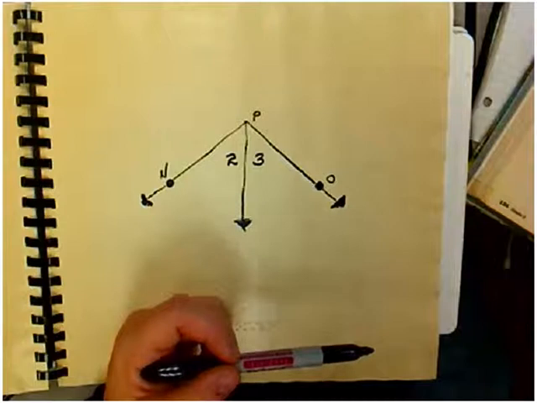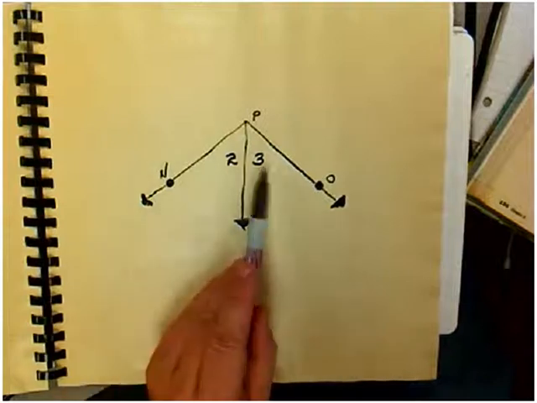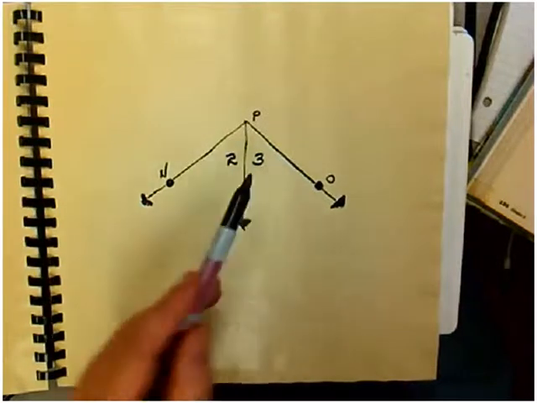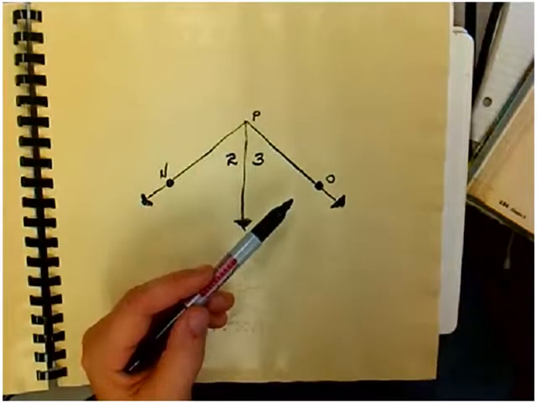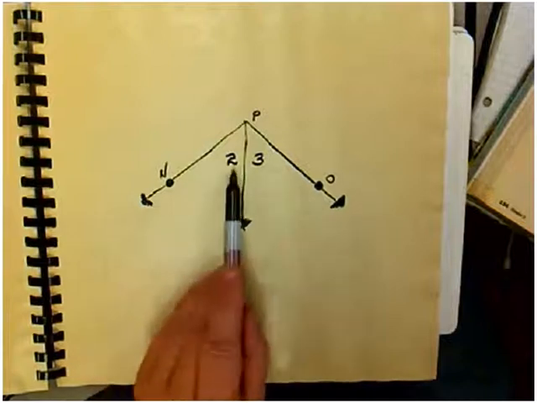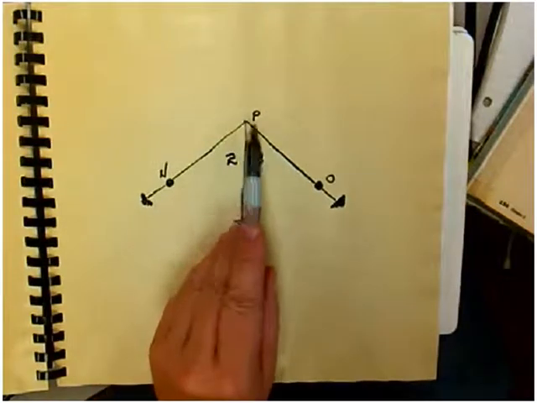Oop, careful. Oh, like angle Z. Wait. Angle OPN. OPN, the big one, right? Angles 2 and 3. What are 2 and 3? What kind of angles are they, sitting there next to each other? Adjacent. Good. So 2 and 3 combine to make the big angle NPO.